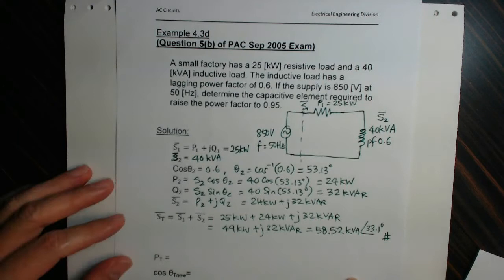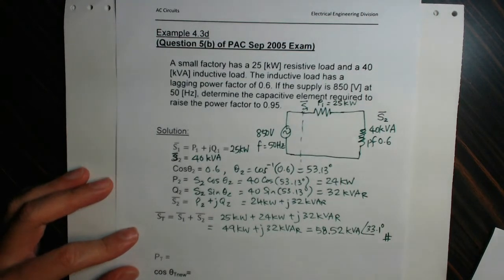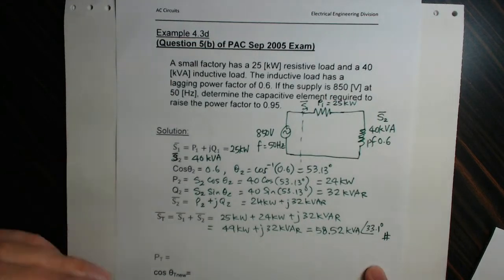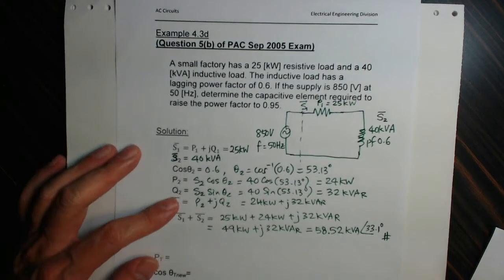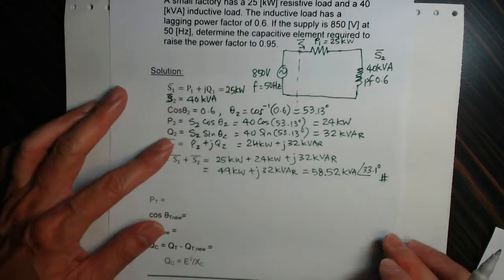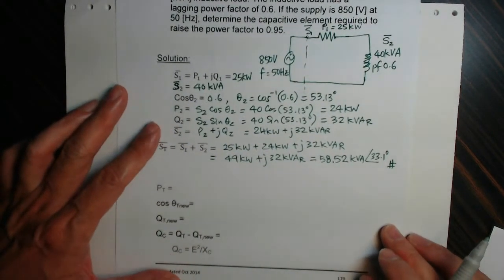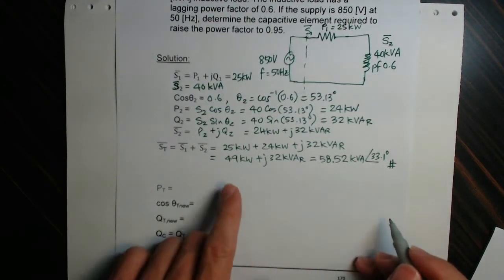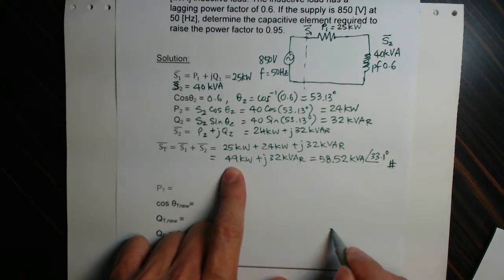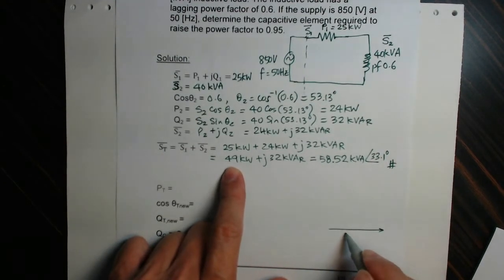Now, if we want to improve the overall power factor, this total apparent power has a power factor relating to 33.1 degrees. So it will help if I draw a power triangle, then you can see what's happening. The real power P is 49 kilowatt.